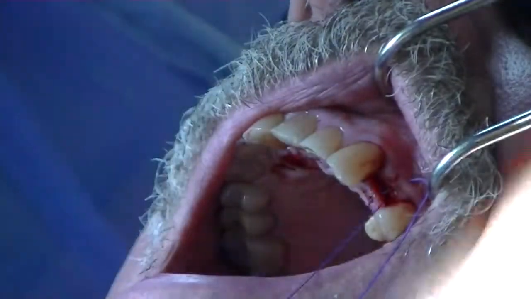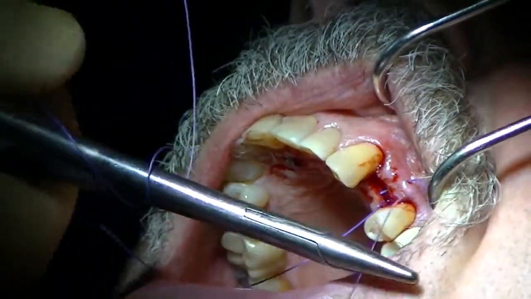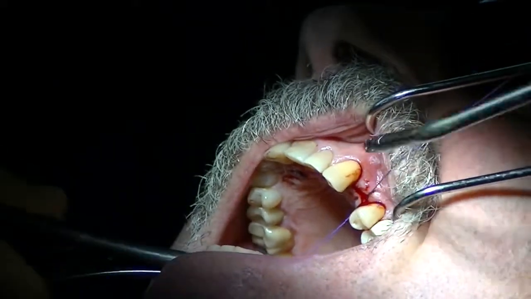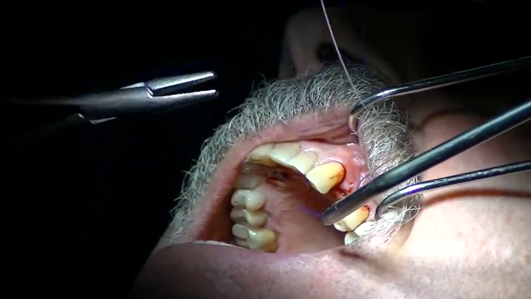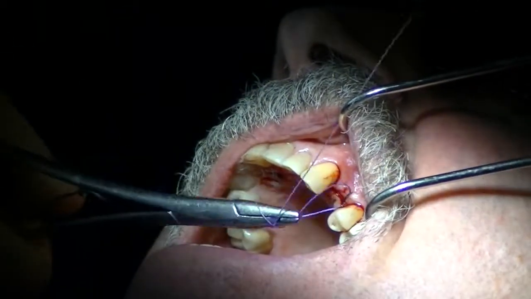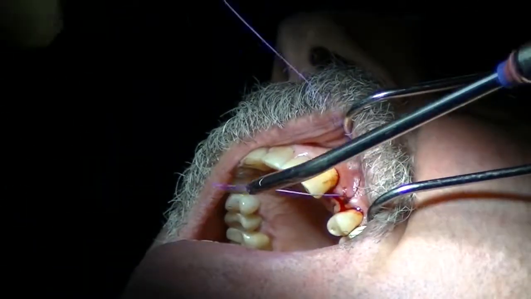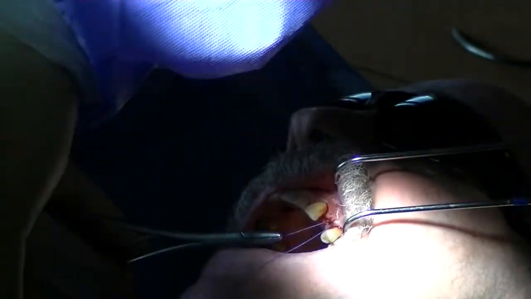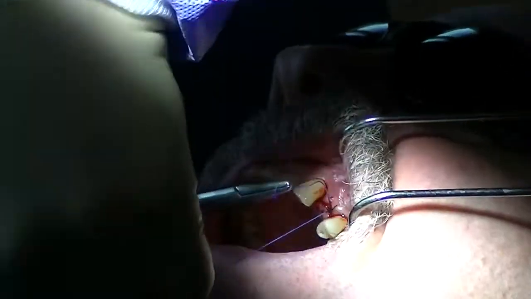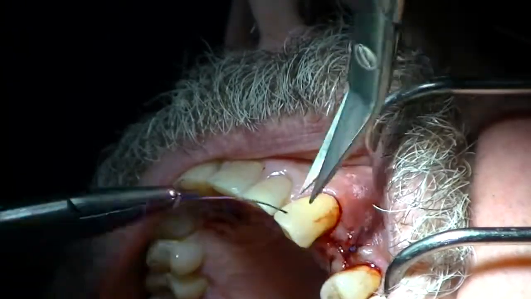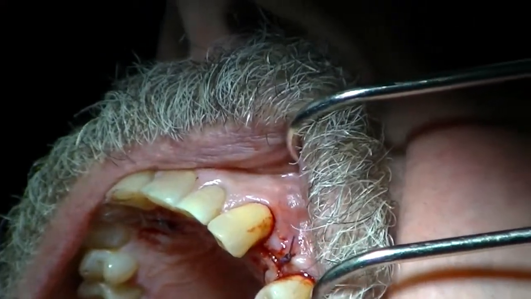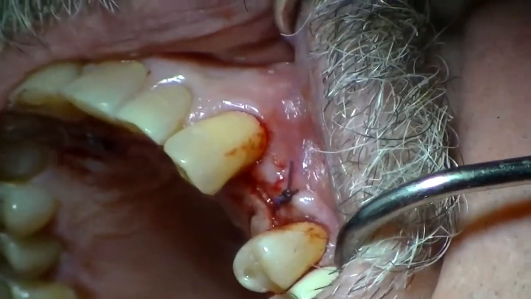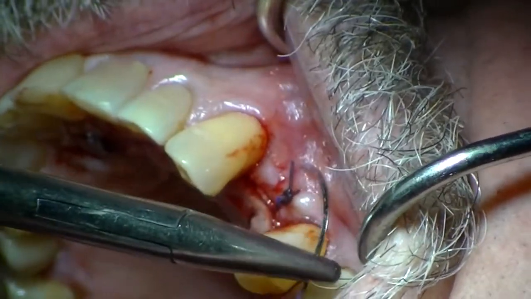Yeah, I'll just do a couple interrupteds here. 2 forward, 1 in reverse, 2 forward, and then you can snip that up. And let me do 1 more here. Very, very nice sutures. And 1 more here.